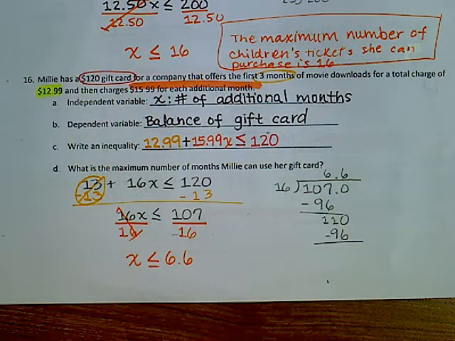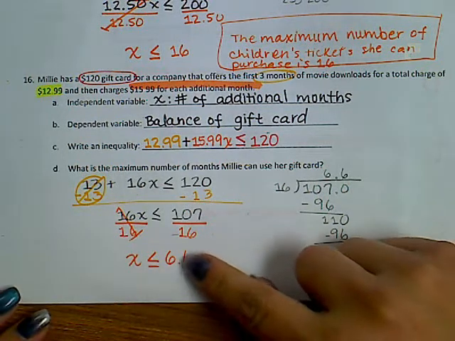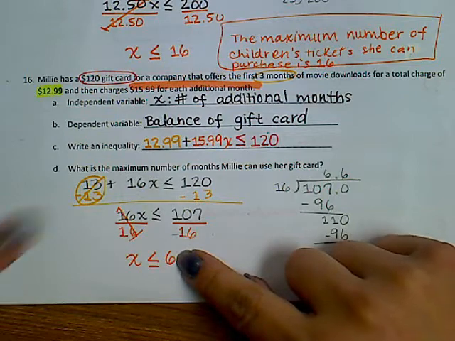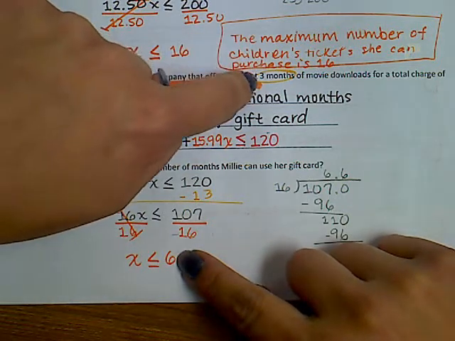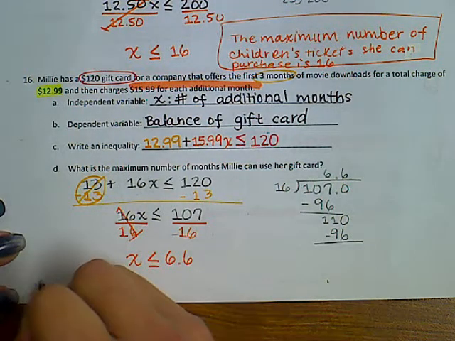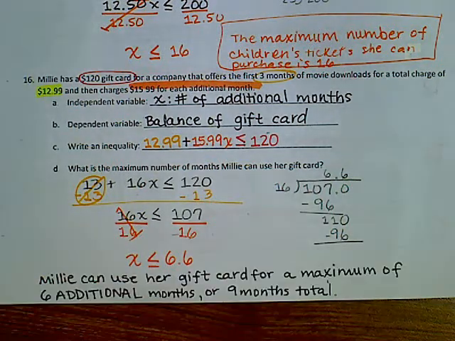Now, I need to make that into an actual sentence. What does that mean? Now, these are additional months. So for sure, I'm not going to count this one here because we would go over. So that would be 6 months plus our original 3 months. So we could say Millie can use her gift card for a maximum of 6 additional months or 9 months total.